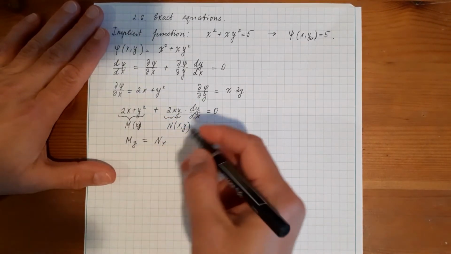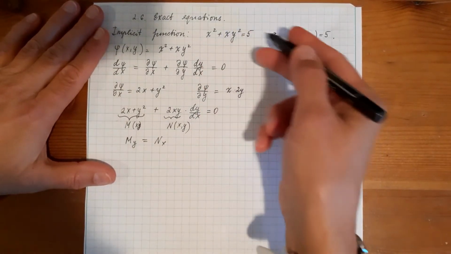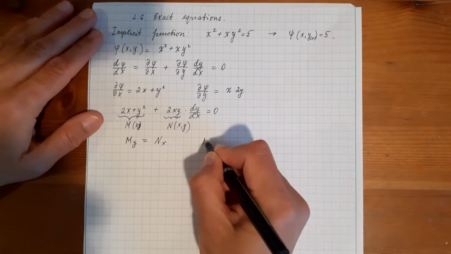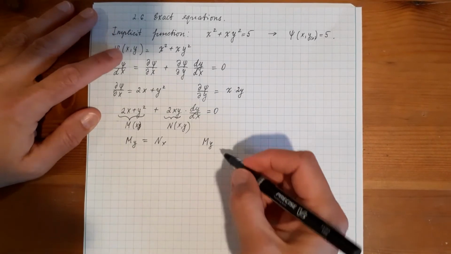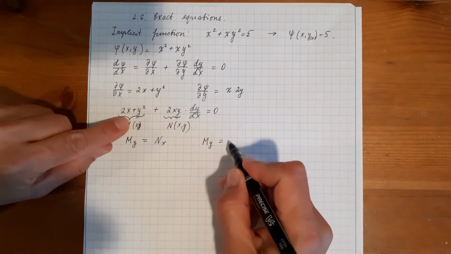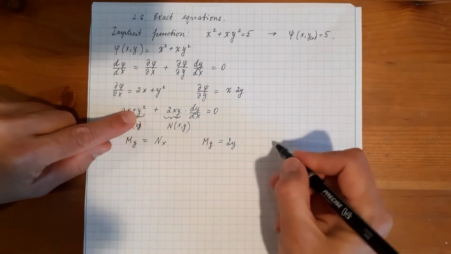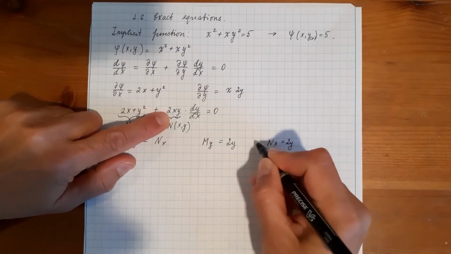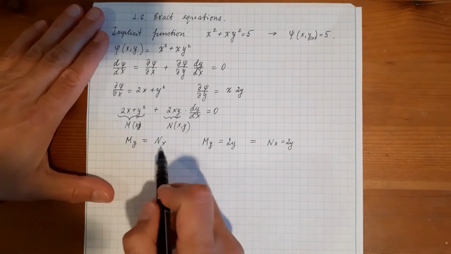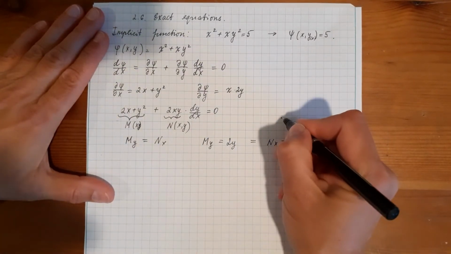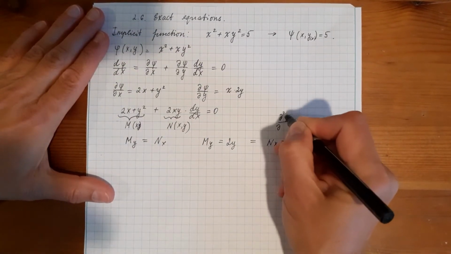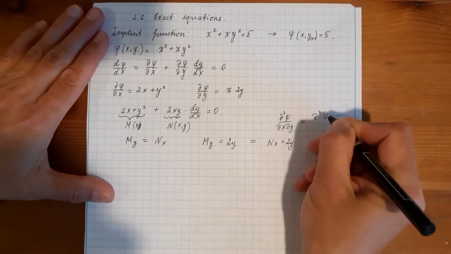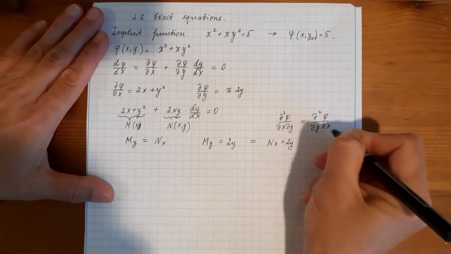I'm going to check this condition for this equation, though it's not necessary because we already obtained it this way. If we differentiate this by y, we are going to get 0 and 2y. What is Nx? If we differentiate this by x, we get 2y, and they are equal. Again, we are checking the fact that the second derivative d phi by dx dy equals the second derivative d phi by dy dx.